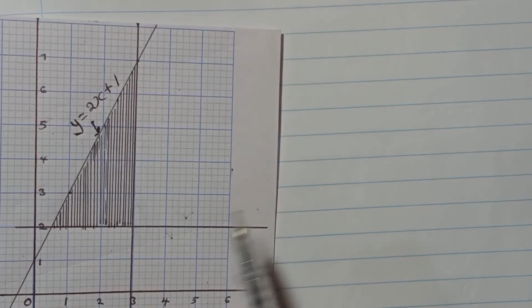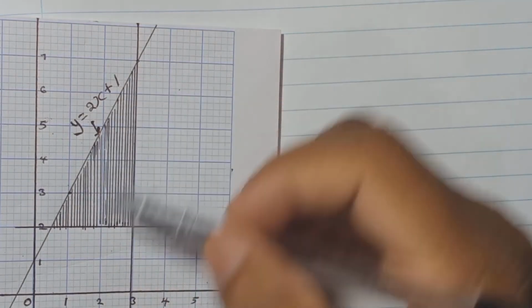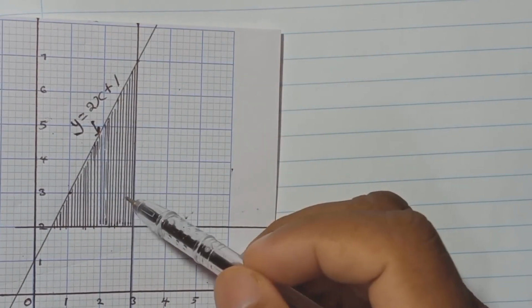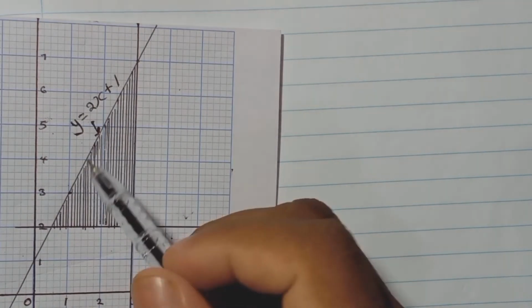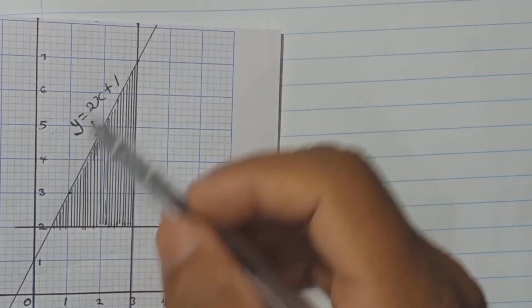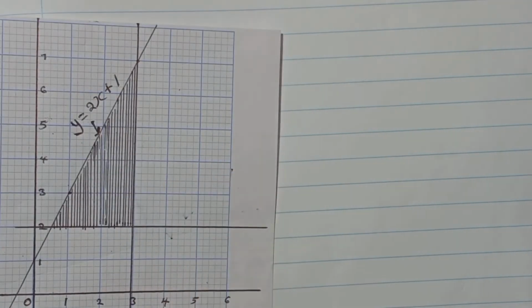Now think, sometimes they will give this type of question. They shade a region and then they ask you to tell the inequality. Find the inequality that represents this shaded region, right? So here they have given this line equation. Sometimes maybe they do not give the equation, so you have to find the equation. But keep in mind, if they do not give it, you need to know how to find it.